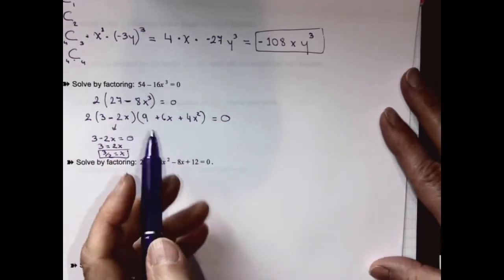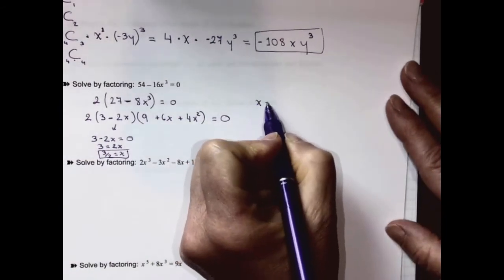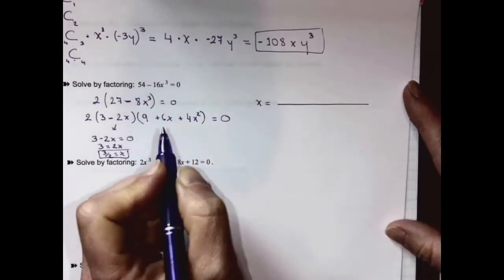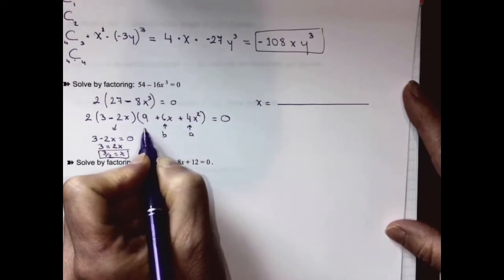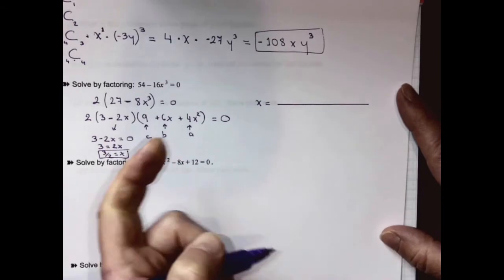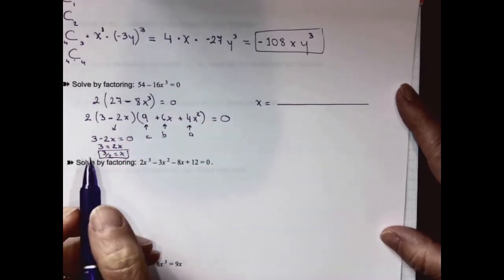So I'm going to have to do a quadratic formula, so it's going to help us review that at the same time. Be careful. This is your a value. This is your b value. This is your c value. Don't let that trick you because it was not written in standard form, right?